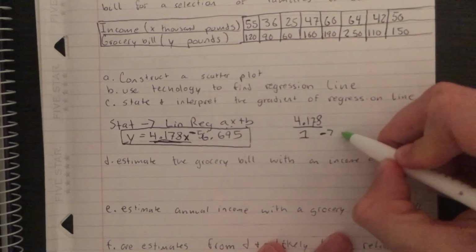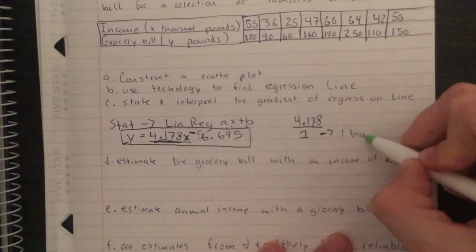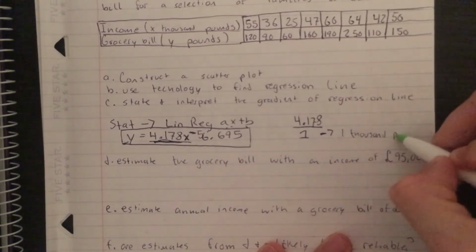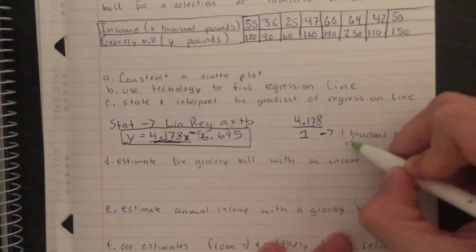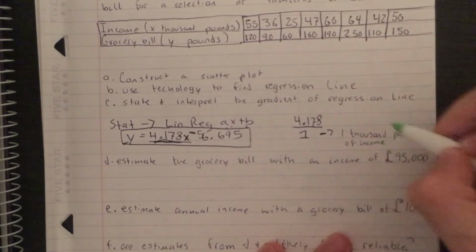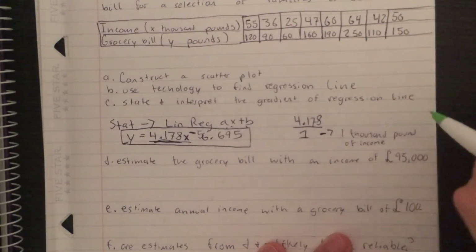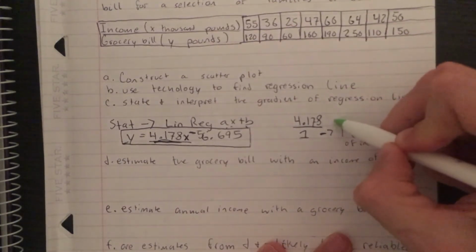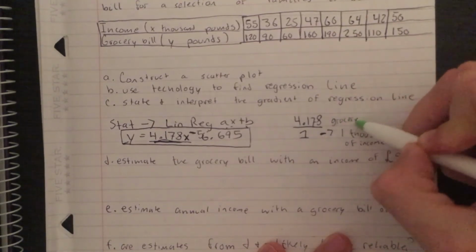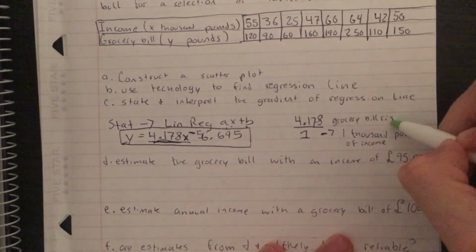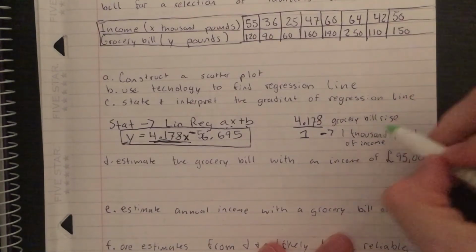So what this means is, for every 1,000 pounds of income, we can expect a rise in the grocery bill of $4 or 4 pounds.